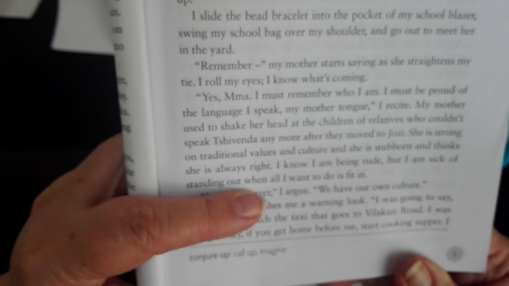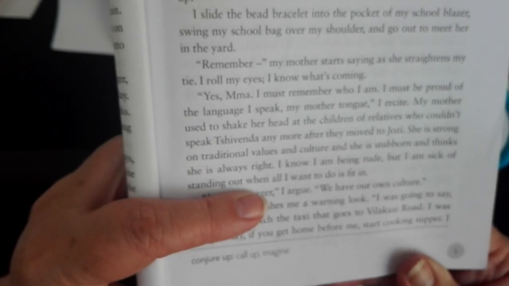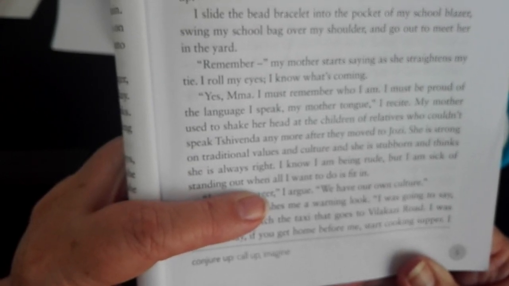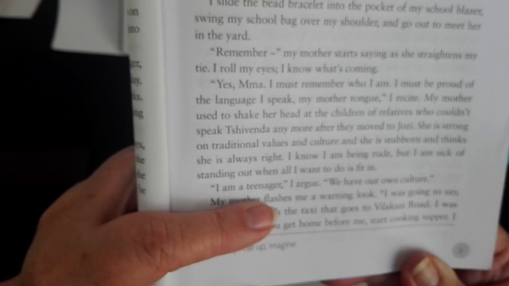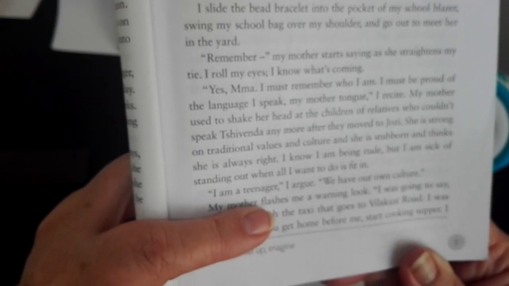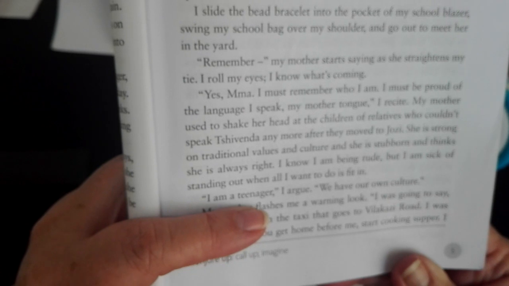I know I'm being rude, but I'm sick of standing out when all I want to do is fit in. I'm a teenager, I argue. We have our own culture.